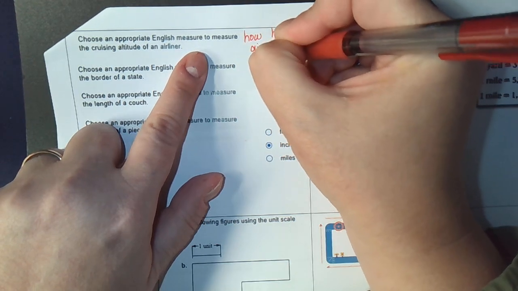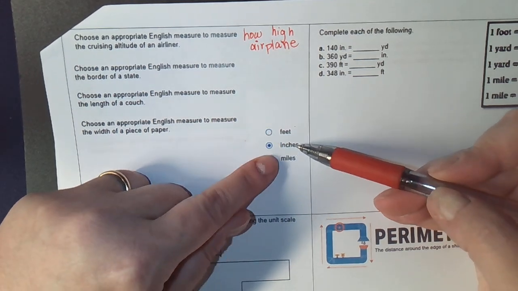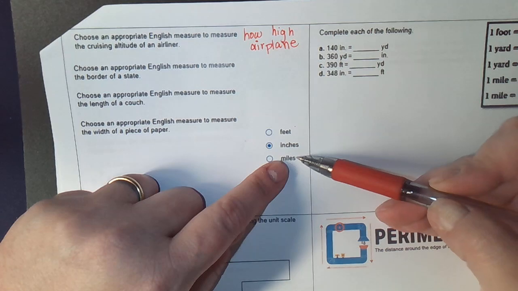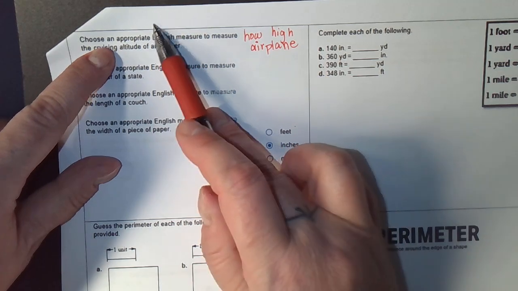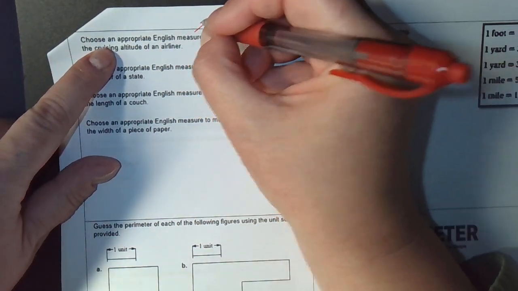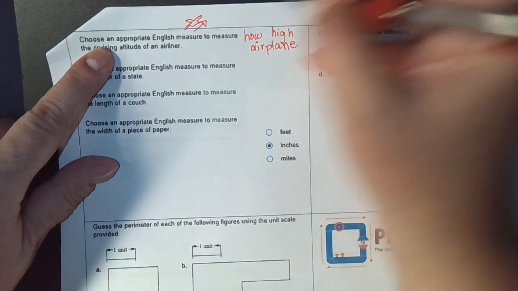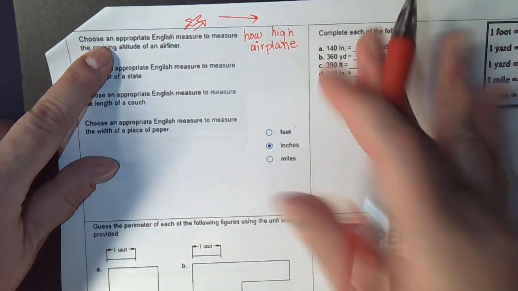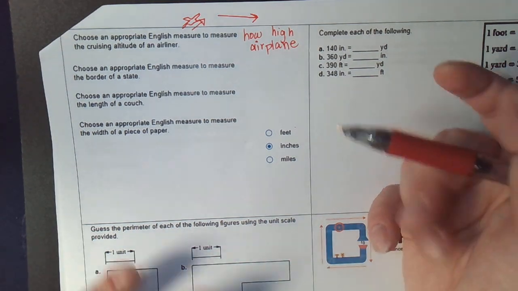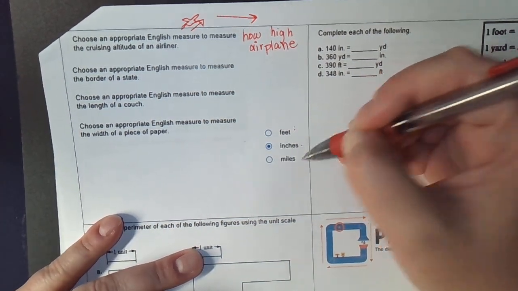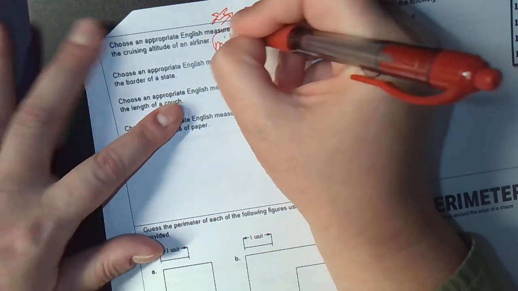So, how high in the air does an airplane get? Does it get a couple of feet high? A couple of inches high? A couple of miles high? When you're talking about the cruising altitude, that's when they're just cruising. It does not mean when the airplane is crooked; it means when the airplane is just going side to side. So when the airplane is up in the sky and you can barely see it, is it feet above you, inches, or miles above you? It should be miles above you, because that's a long way.